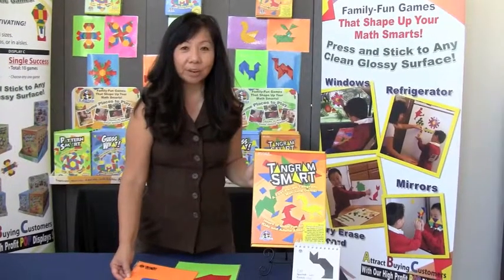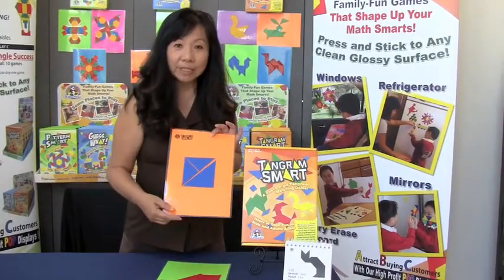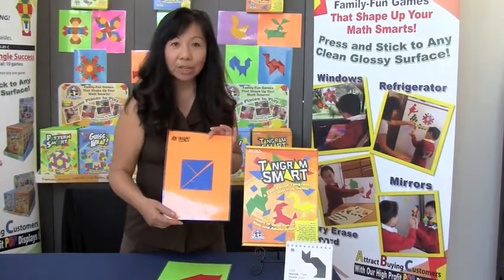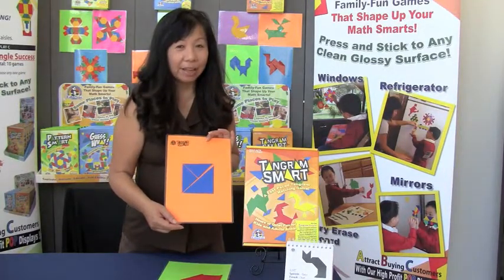Now I want to introduce Tangram Smart. All you have to do is share out 4 pieces of Tangram and 4 boards, and you're ready to race. We're going to share with you the next segment that will give you the details of the game. Have fun from EduStic.